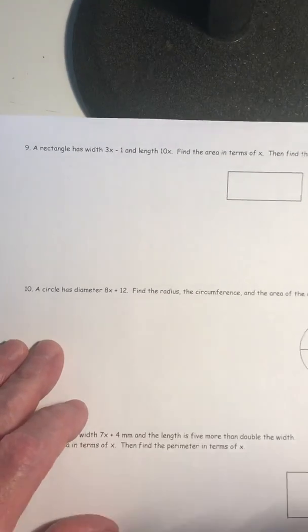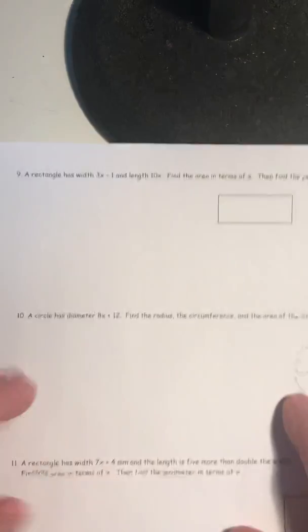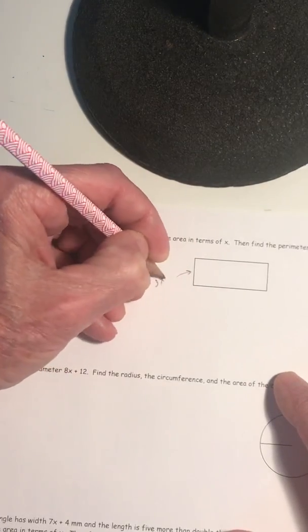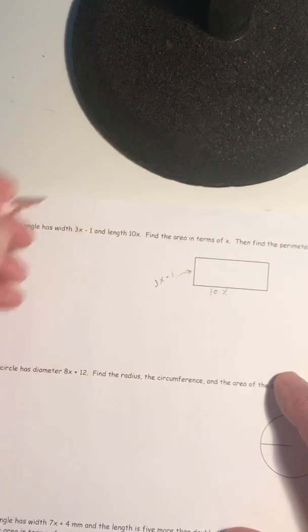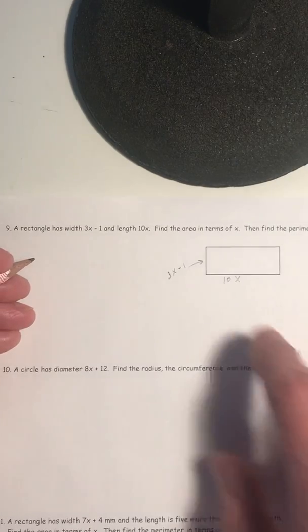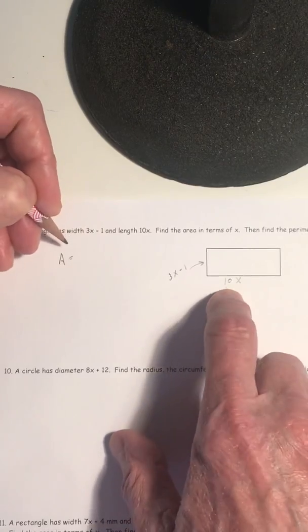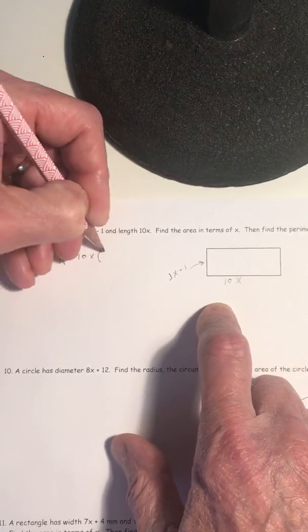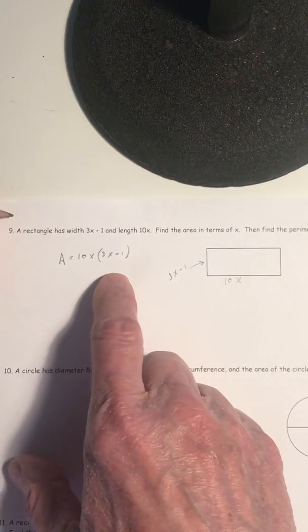Page 3, here we go. A rectangle has width 3x minus 1, length 10x. So we'll call this side 3x minus 1, and then that's 10x. So the area in terms of x, the area will be, put this out in front, it's easier to look at that way. 3x minus 1 gets multiplied by 10x.